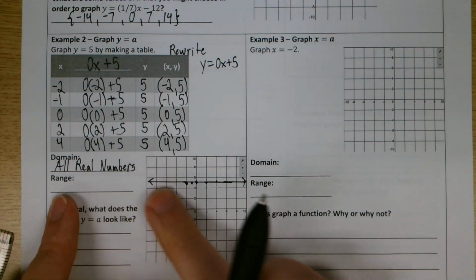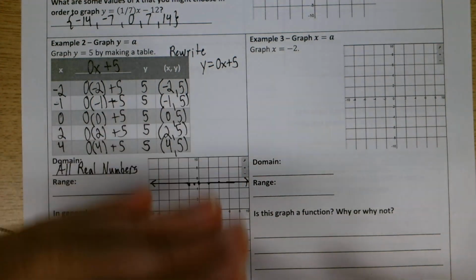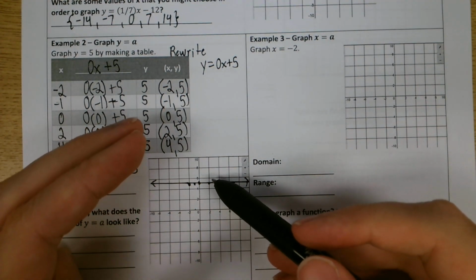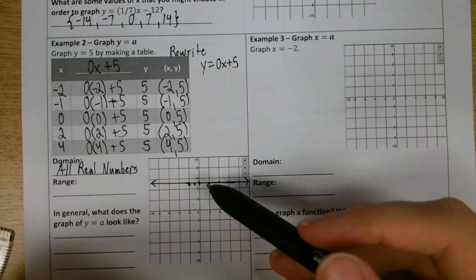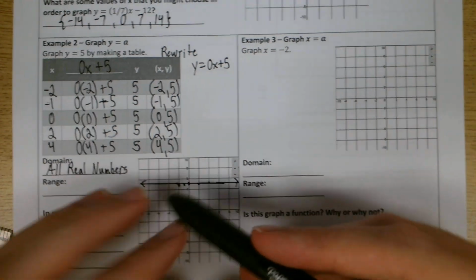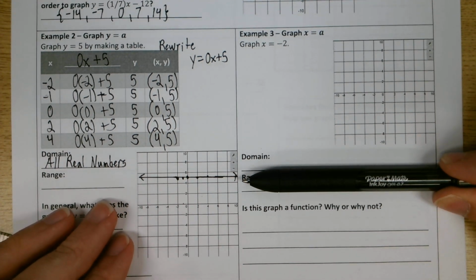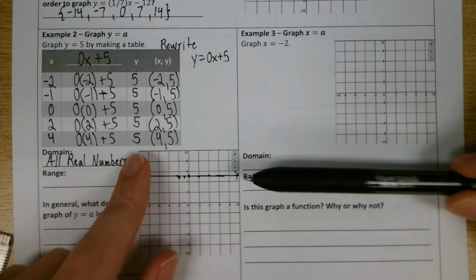Our range is how high or low we go. Well, we don't go up at all on this line. We don't go down at all on this line. We're just flat. We're a set value. Our range is just 5.